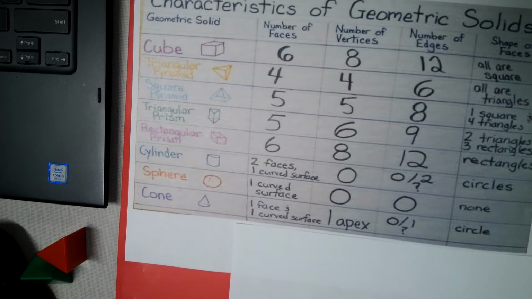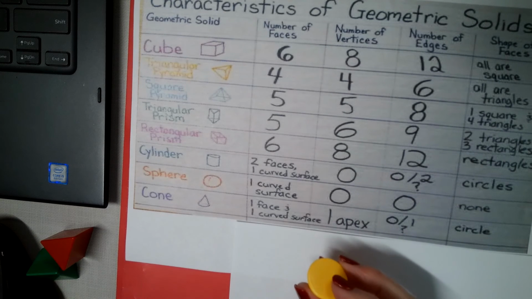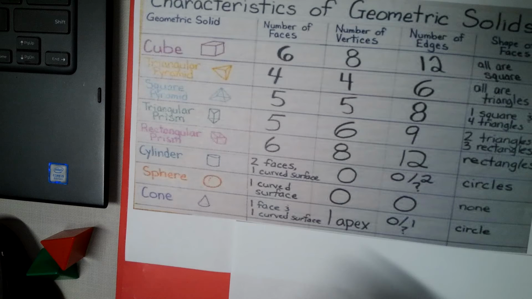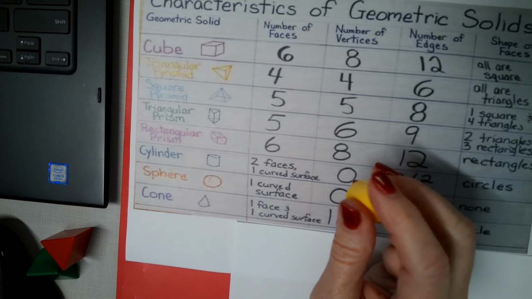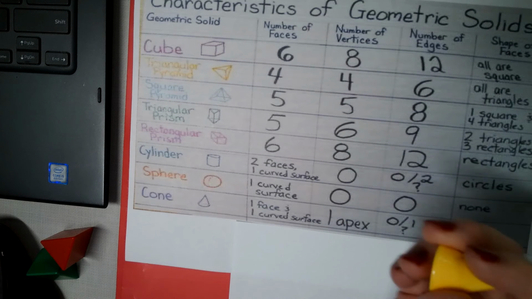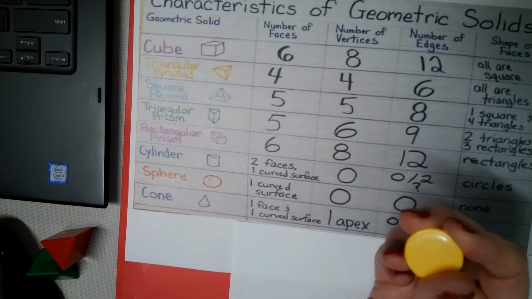And then my cone, we all like ice cream cones, right? It has 1 face, and it has the 1 apex, the corner right up there at the top. And its only face is a circle.